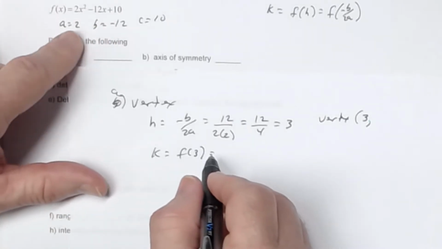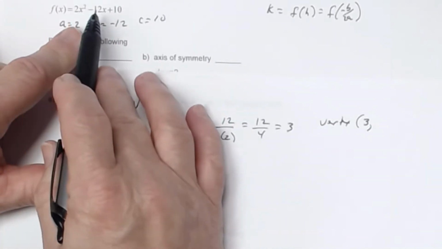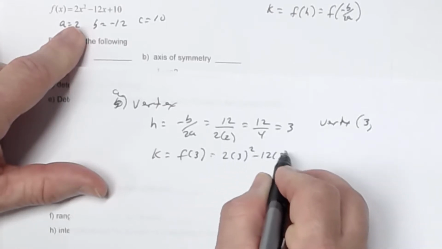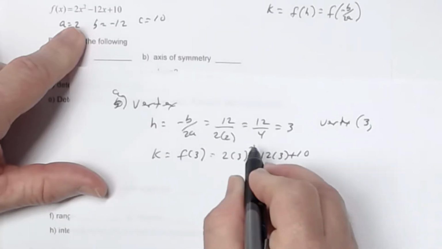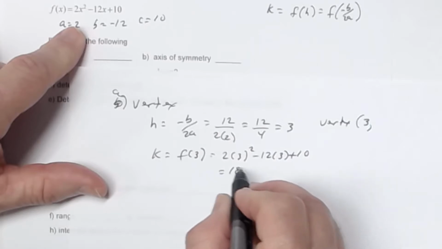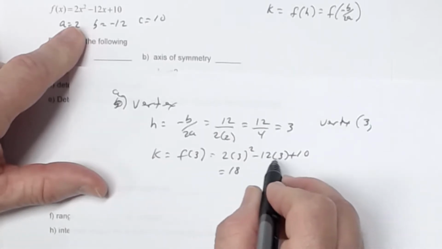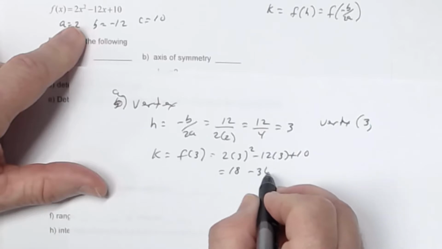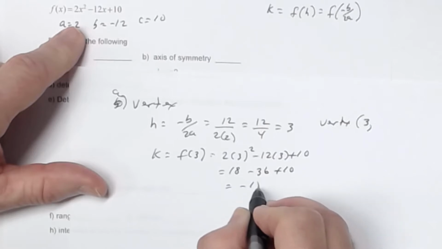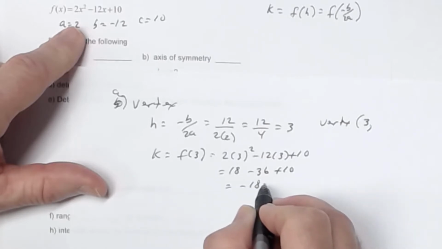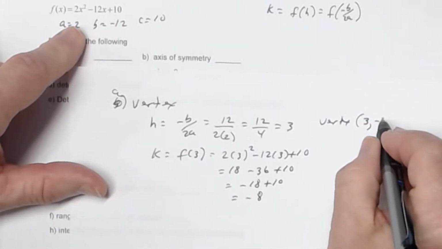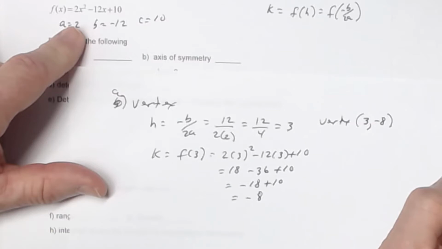I go to my function f, and wherever we see the variable x, I substitute 3. So I get 2 times 3 squared minus 12 times 3 plus 10. Order of operations, you square first. 3 squared is 9, 9 times 2 is 18. Negative 12 times 3 is negative 36, and then plus 10. 18 minus 36 is negative 18. Negative 18 plus 10 is negative 8. So I get (3, negative 8). There's your vertex.